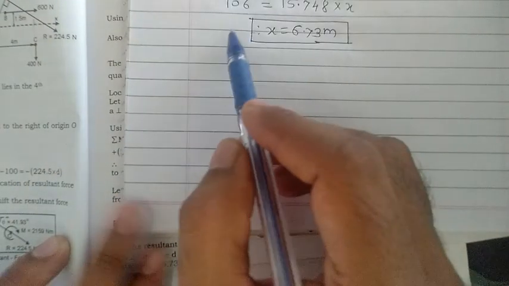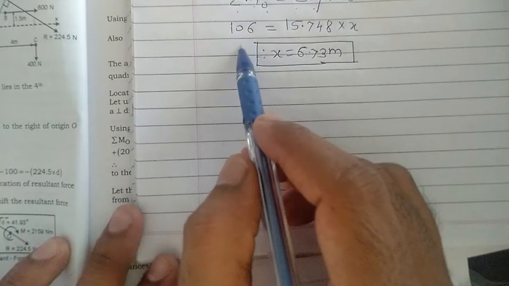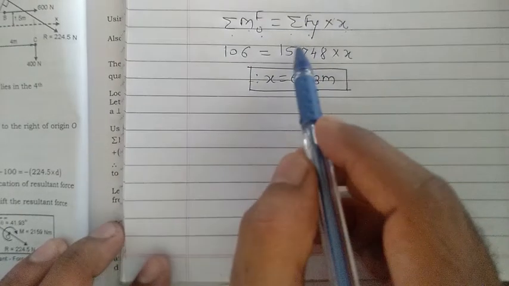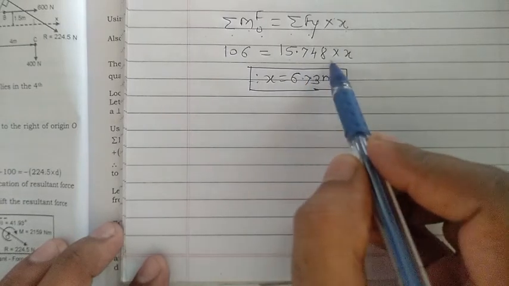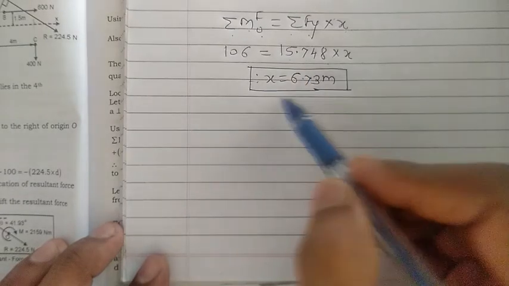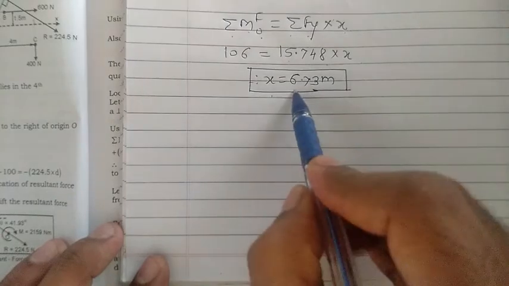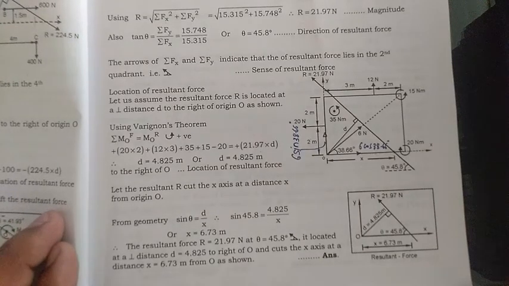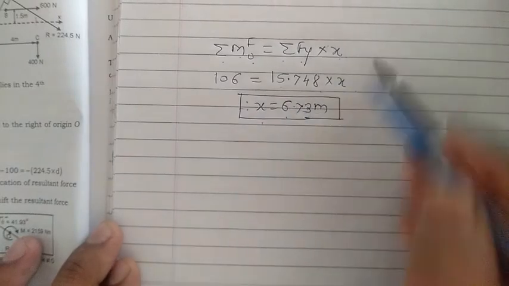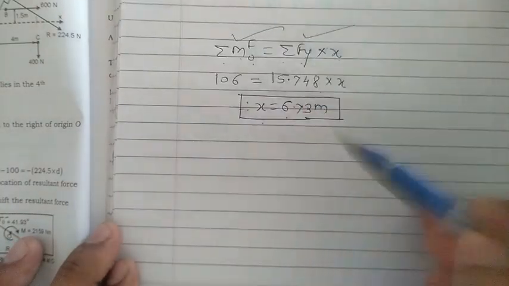106. Towards the right side, the summation of f of y, this term is already with us, just substitute here 15.748 multiplied by x. After doing the calculation we get 6.73 meter. We can get the same from the geometry, but in my opinion this is the simpler one. This is very simple: use the single formula, substitute the values, and get the value for x.